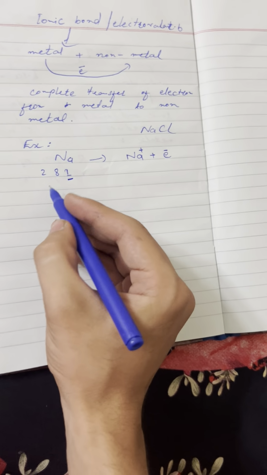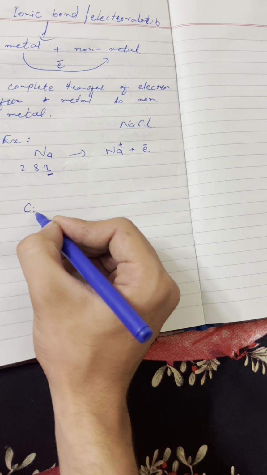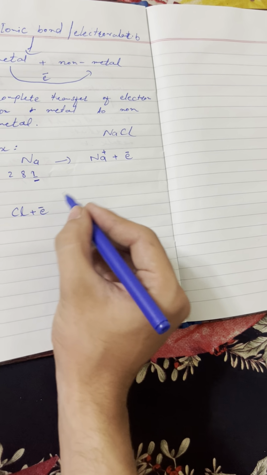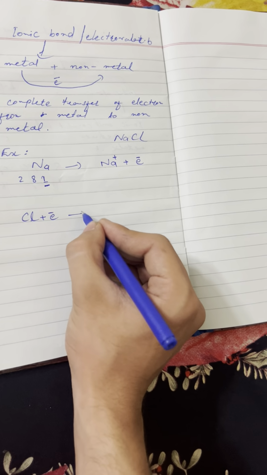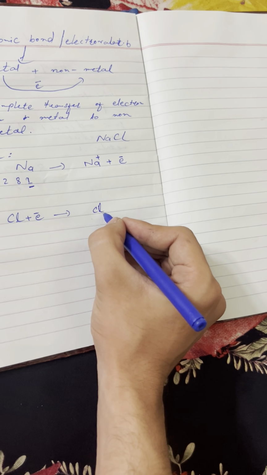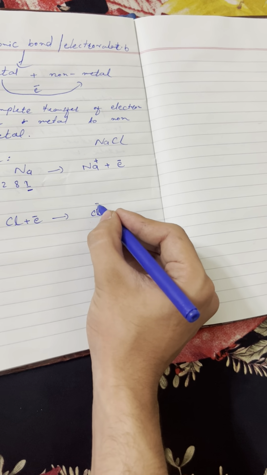Now we'll talk about Cl. Cl has taken the electron from Na, so Cl plus the electron becomes Cl negative.